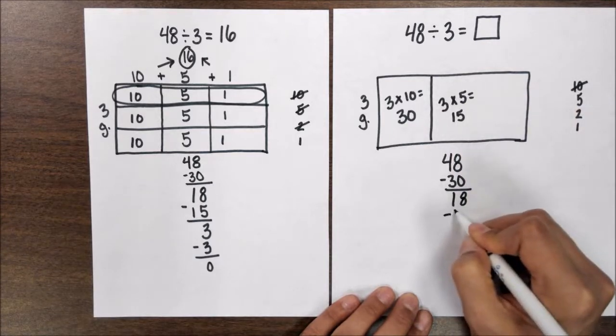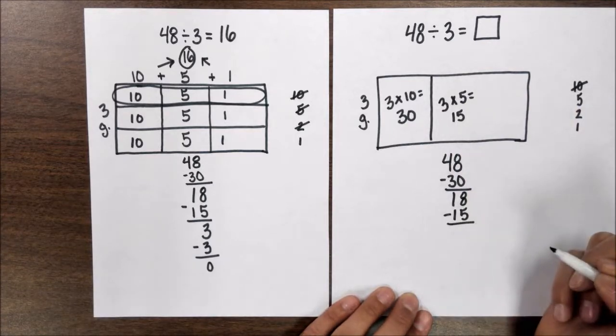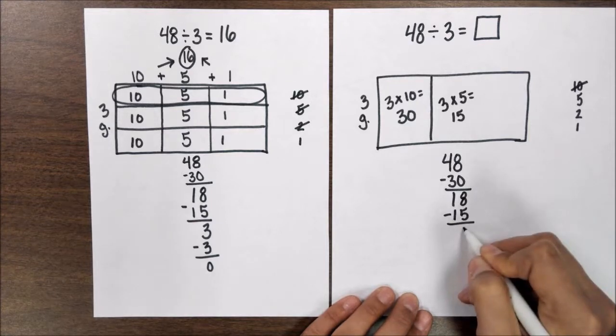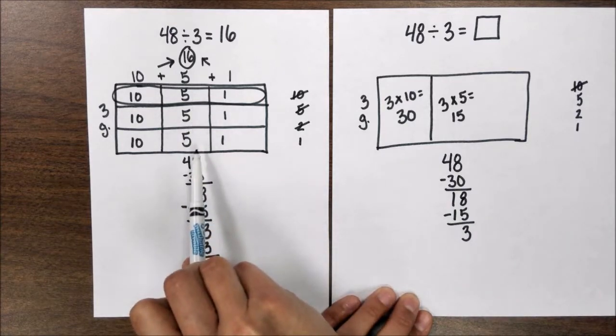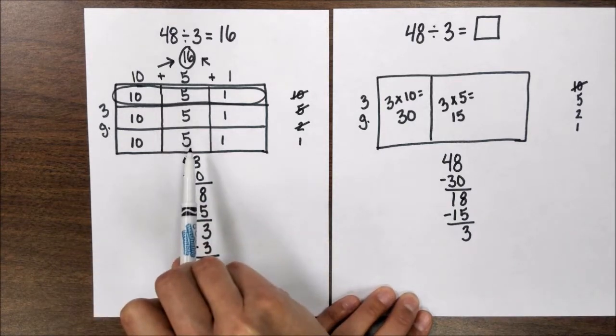And I can show that I have shared those into the groups and subtract those away from the total. So I have 3 left to share. We can see our 1, 2, 3 groups of 5 represented in this area model.